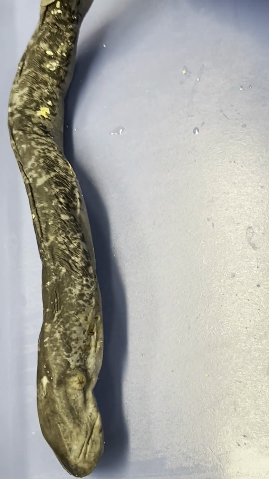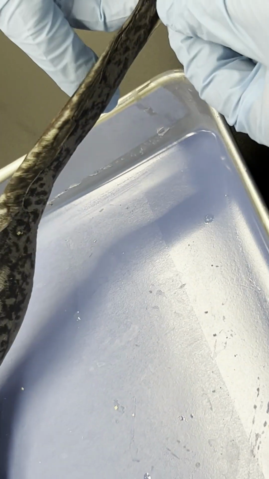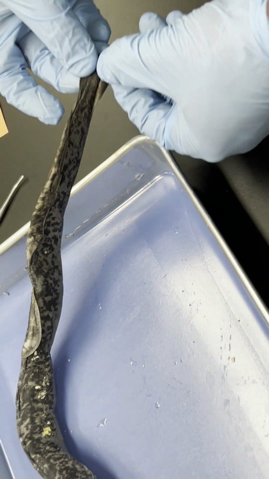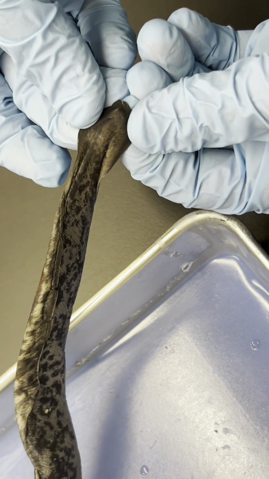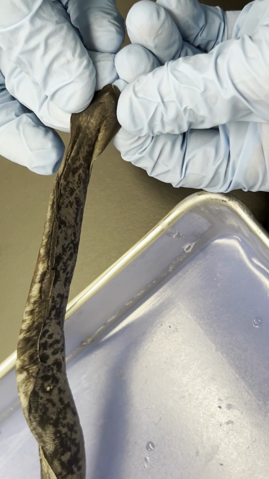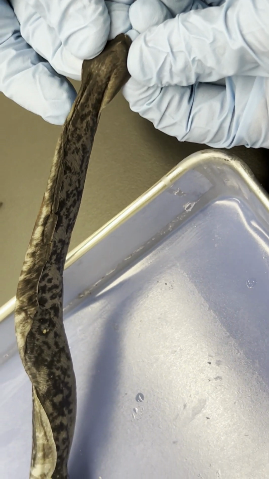The other external feature that we're actually going to see is towards the end. This is the caudal tail, or the caudal fin, which is by the tail of the lamprey. And this is how it pushes forward. It's basically its propeller as it's swimming underwater, okay?